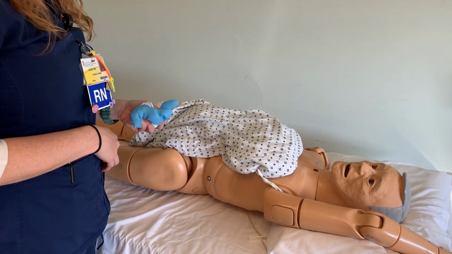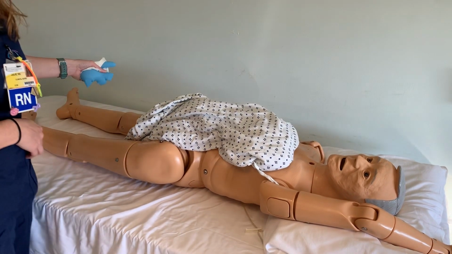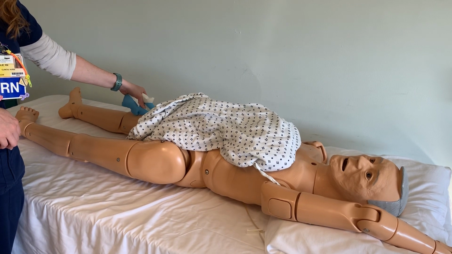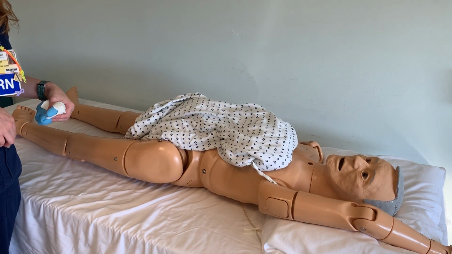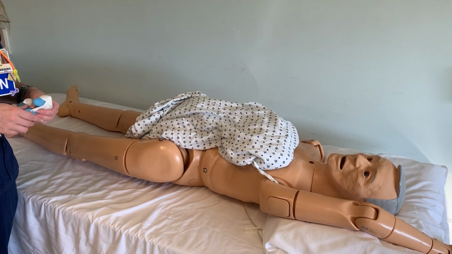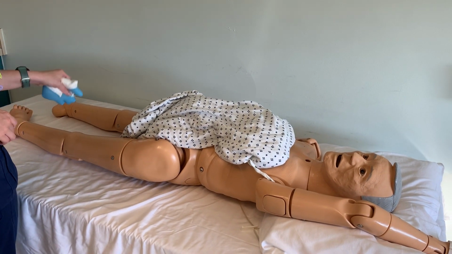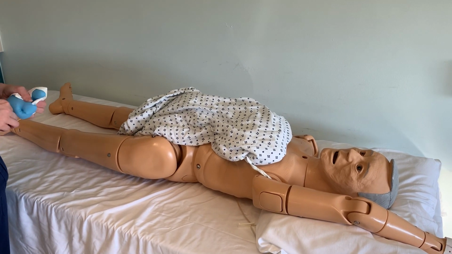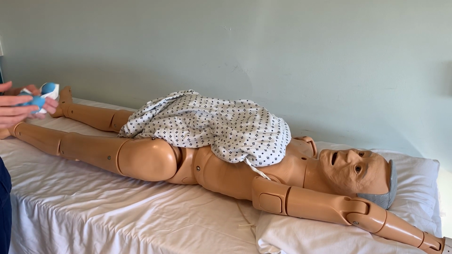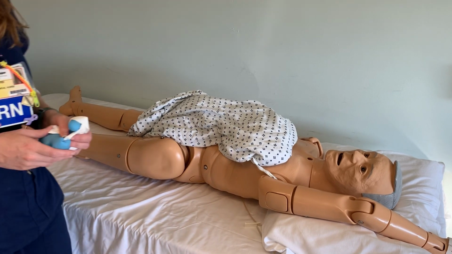I would then go to L3 on the legs. Is this the same cold as your cheek? I don't feel anything. Okay, that would be documented as an absent sensation. How about over here? Is that the same as your cheek? I don't feel anything over there either. So bilateral absent sensation for L3.